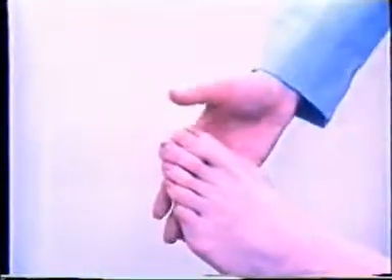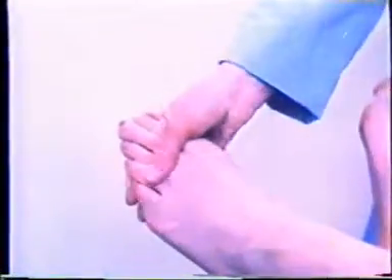Flex the toes on the metatarsophalangeal joints. There should be no limitation of movement.